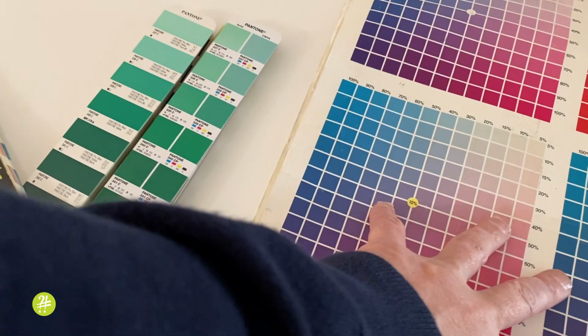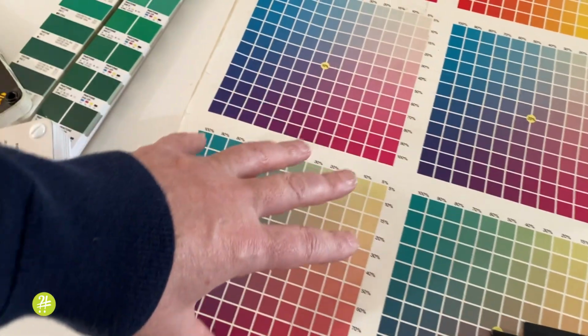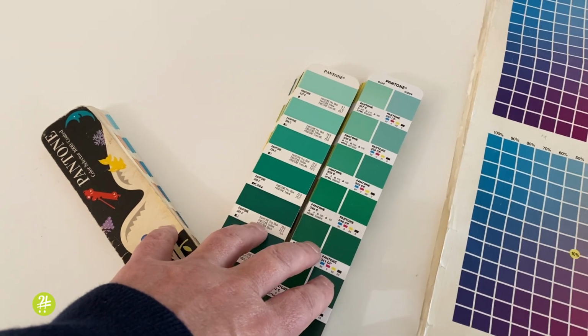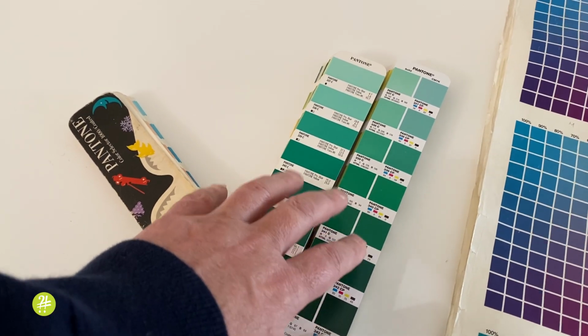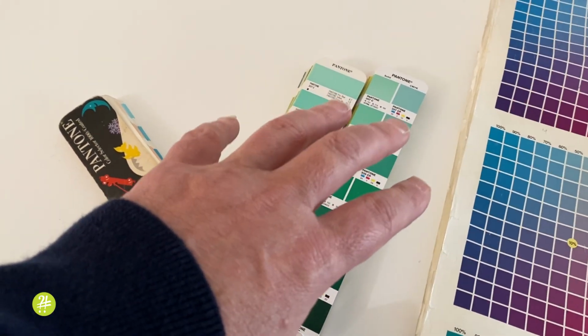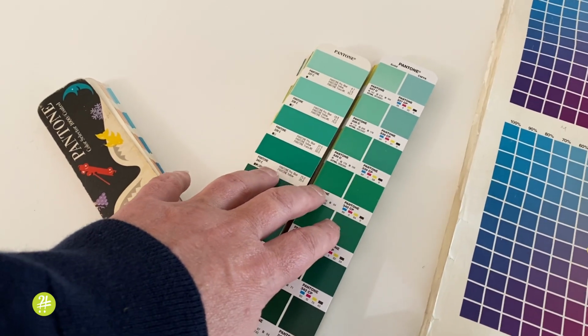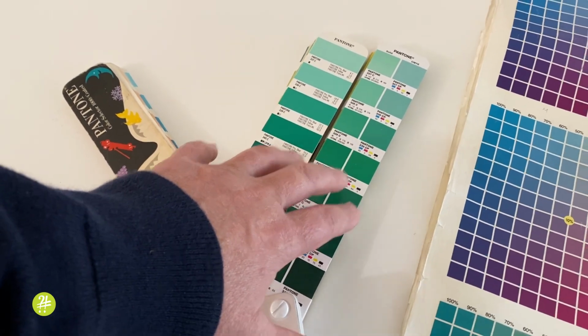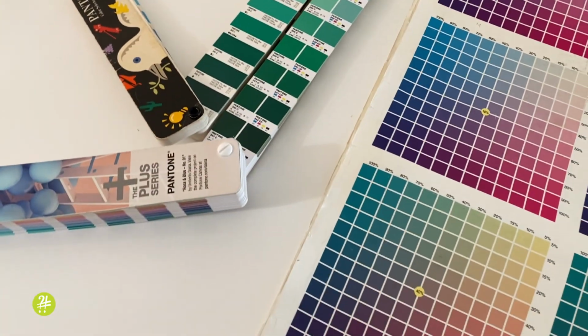Now these are really hard to get hold of. I had to bribe a printer to get hold of one of those. These are obviously easier to get hold of, but they do cost money. But it's worth having, because I know definitively if I'm picking a color that that is what the printer will produce for me when I send my work to print.